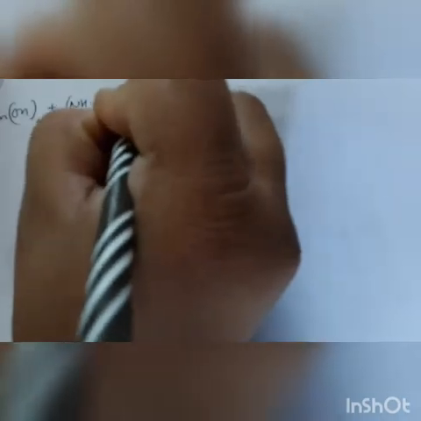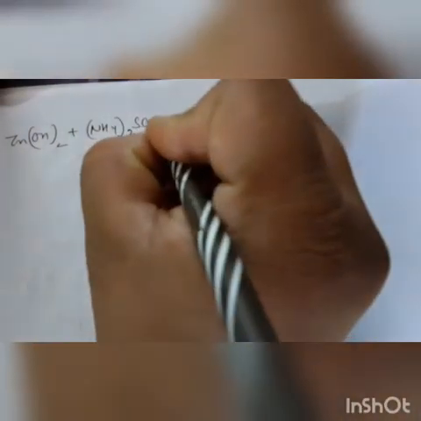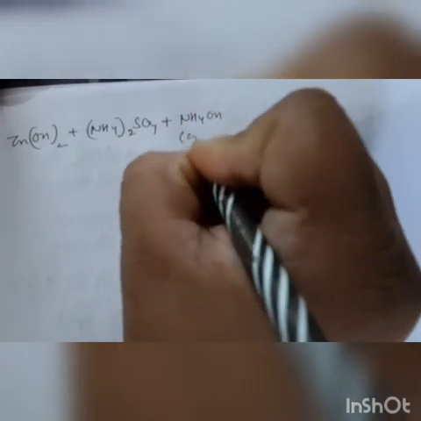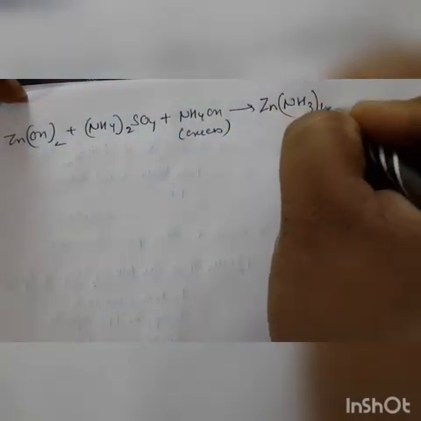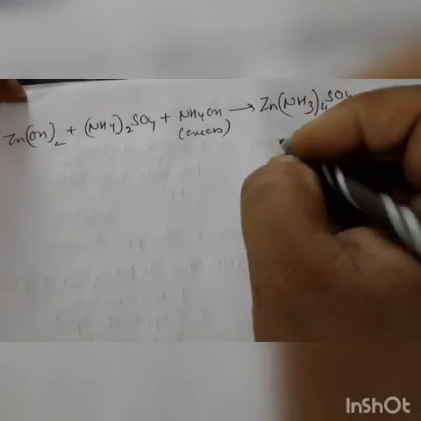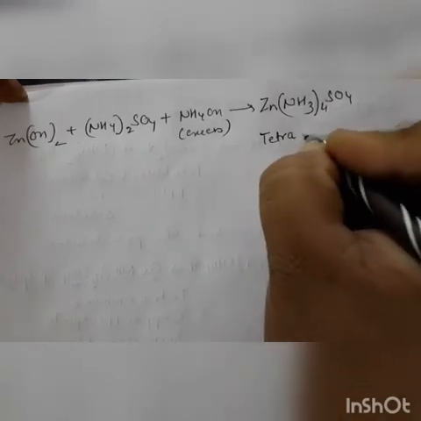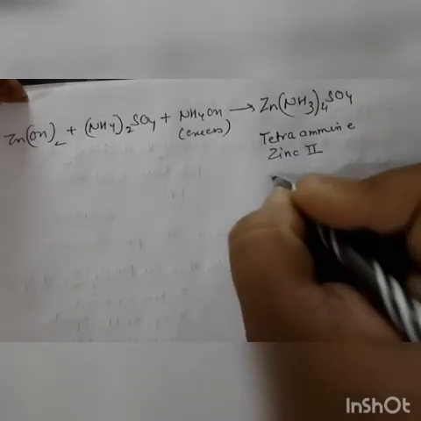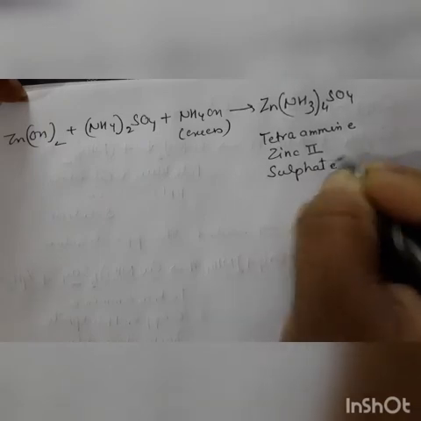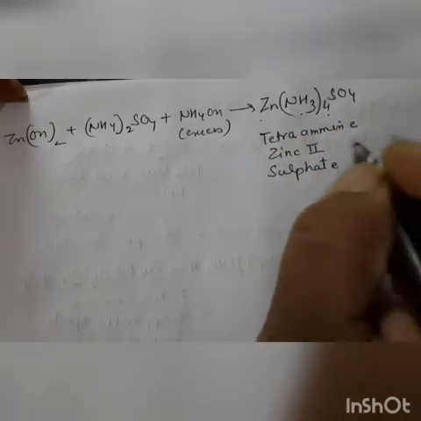When zinc hydroxide, ammonium sulfate and excess of ammonium hydroxide is added, reaction takes place, and after reaction tetraamine zinc second sulfate solution is formed.